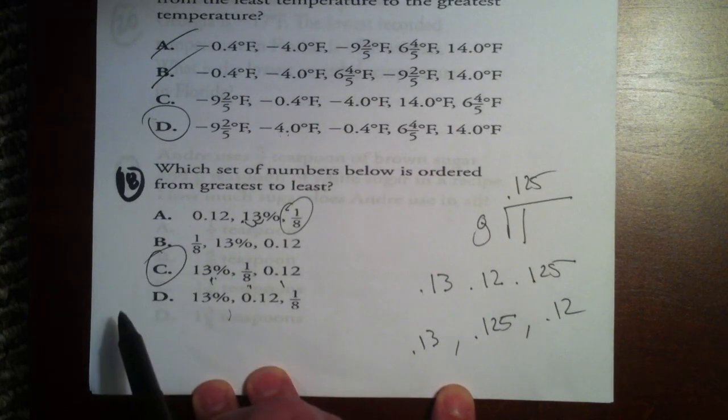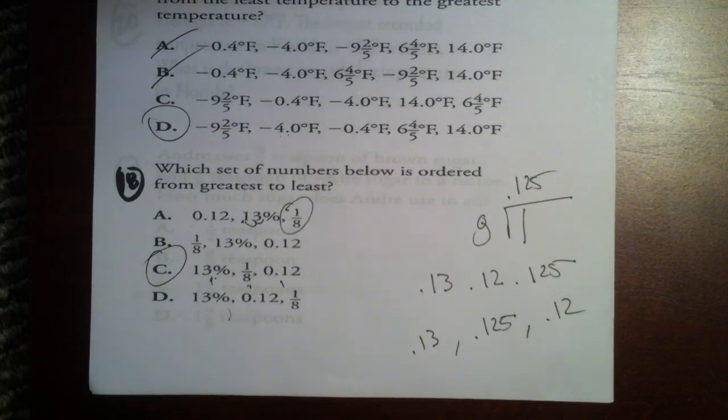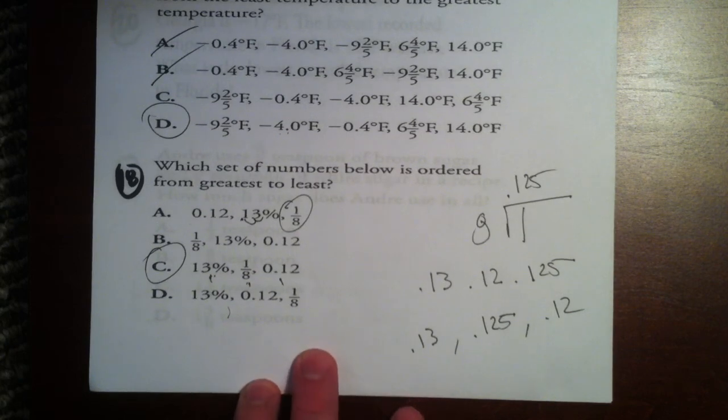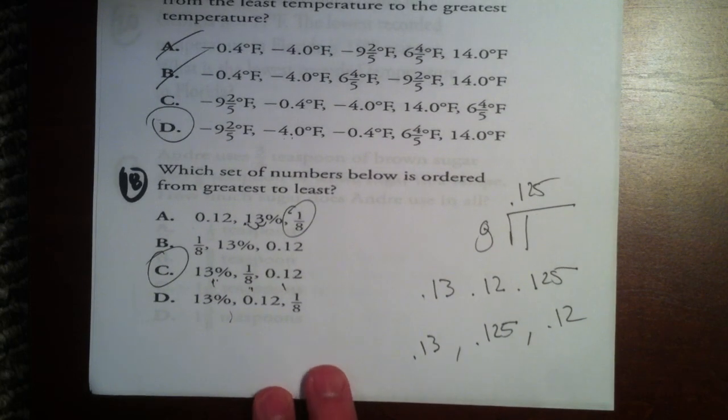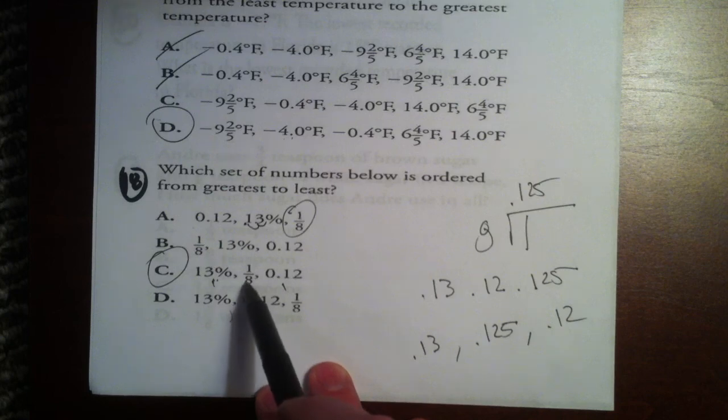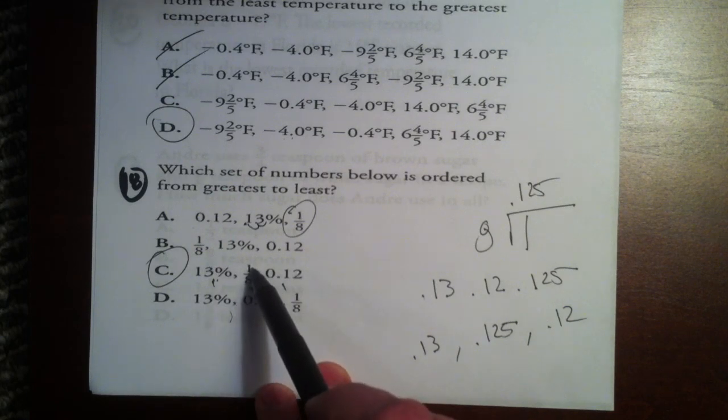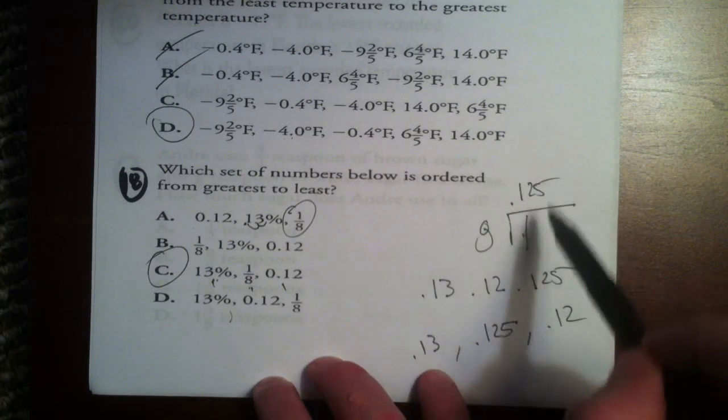The choice is C. You have to be able to convert your percentages to decimals, which is just moving the decimal place over twice to the left. And in order to convert a fraction to a decimal, you have to divide the top number by the bottom. Top dog goes in the house, just like right here.